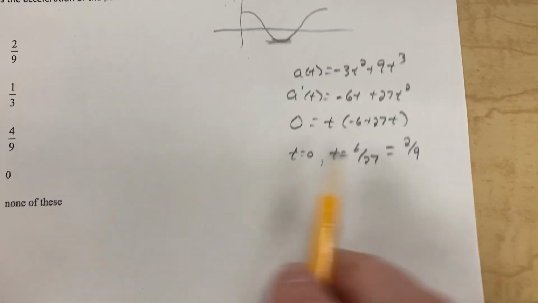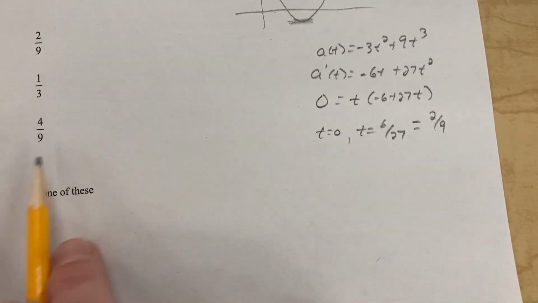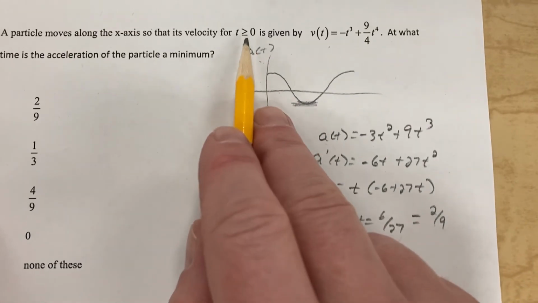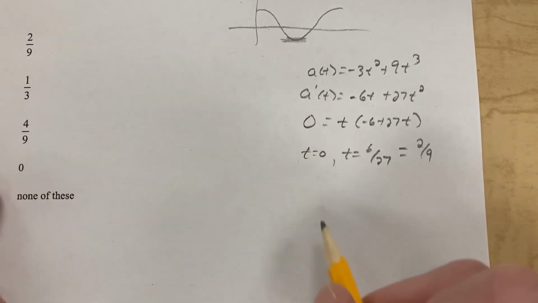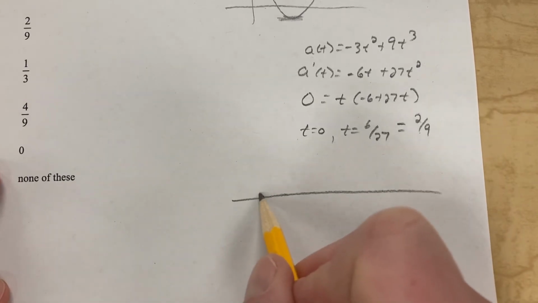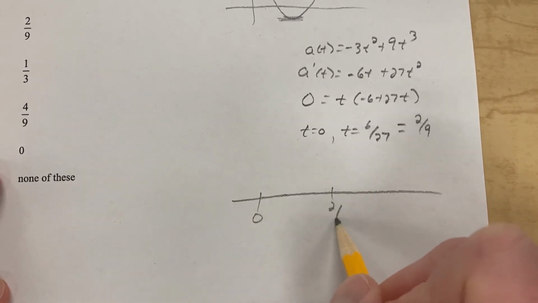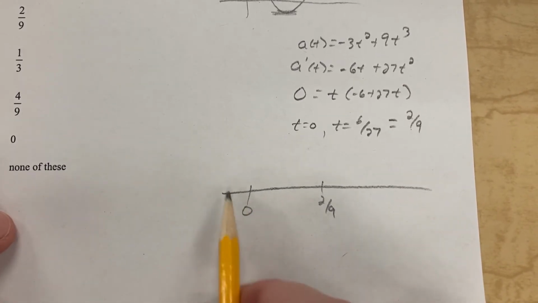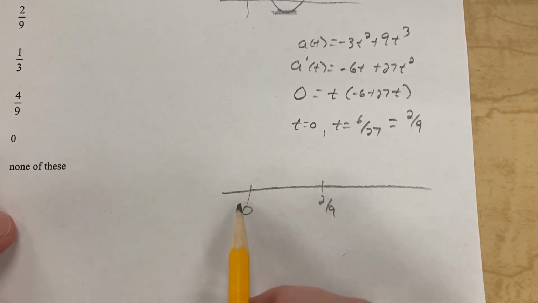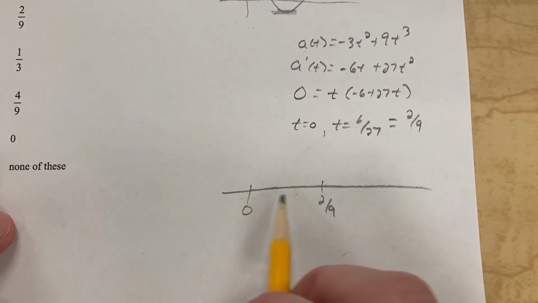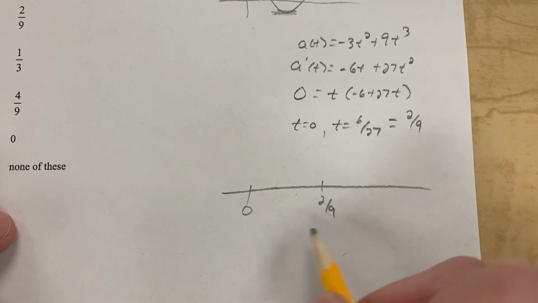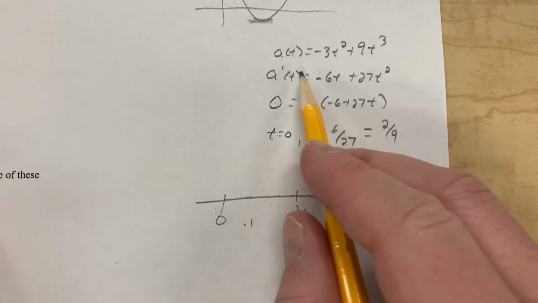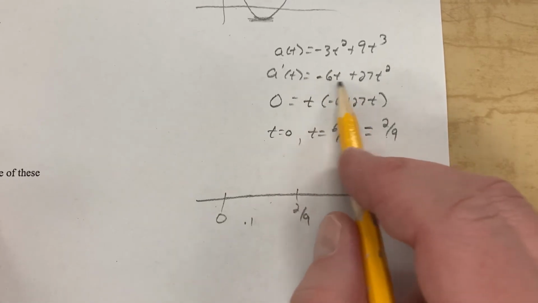So I want to make sure, because I see 2/9 and I see 0 as a possibility, right? This is saying for t greater than or equal to 0. So this is a possibility here. Let's see what's going on. So we've got 0, we've got 2/9 here. Now, I need to pick something. I don't need to worry about before 0 because this wasn't true for anything before 0, right? I want to see what's going on before 2/9. Now 2/9 is like 0.2 repeating, so I could pick like 0.1 and put that into the acceleration, the derivative here, and see what happens.